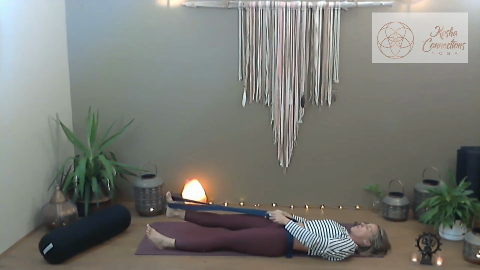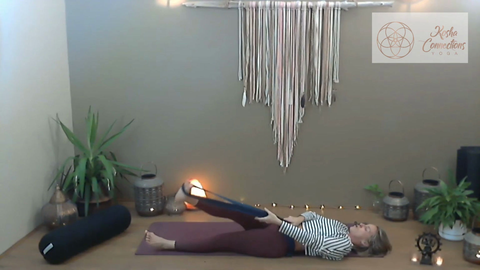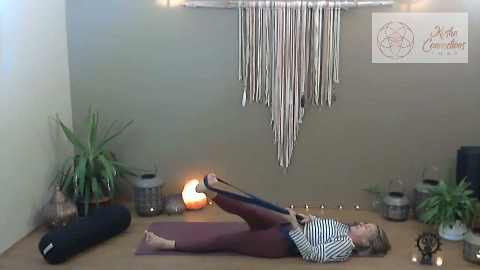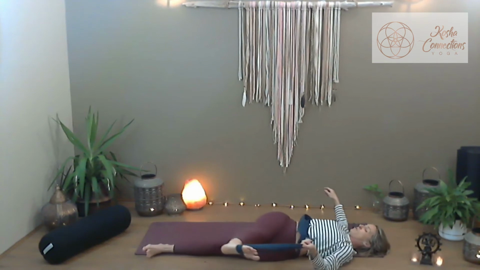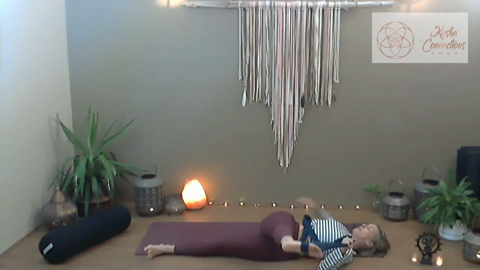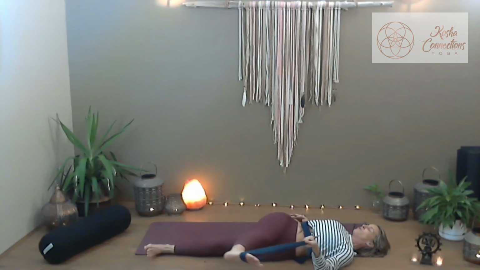Take it over that left foot and draw the strap to the left hand now. Spinal twist, drawing the pelvis to release through that outer set of muscles and ligaments through the right side of your hip, your leg, and your low back. Drawing it back across through center.